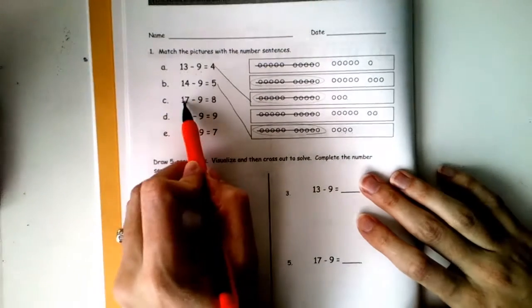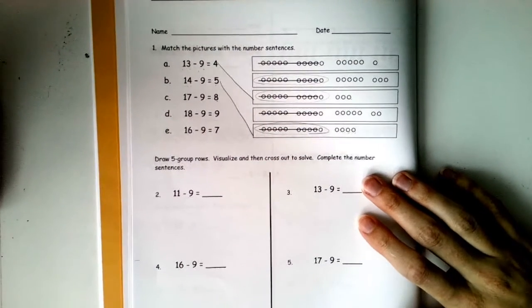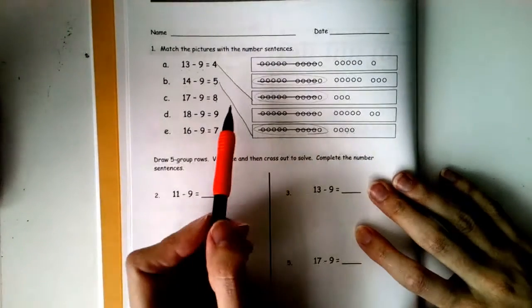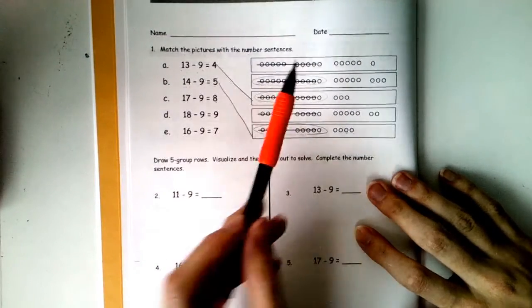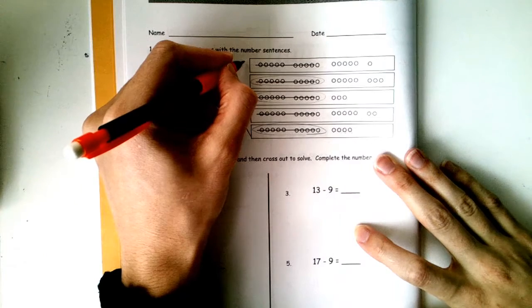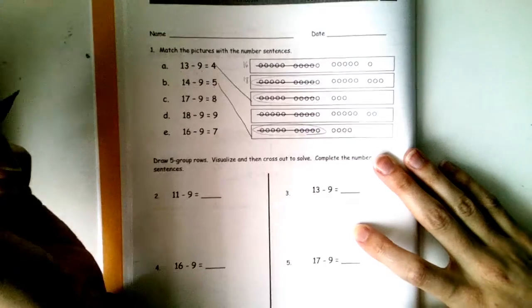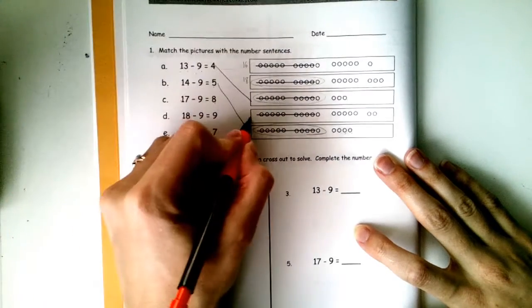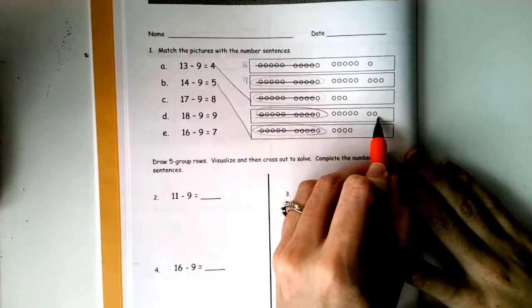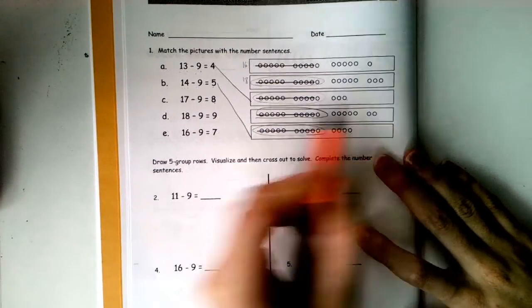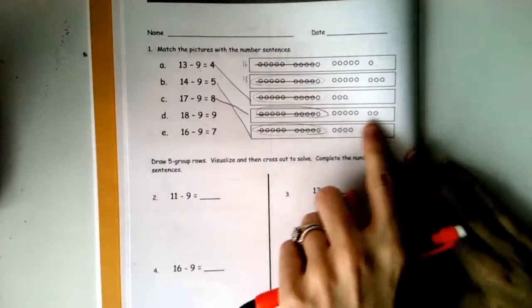Okay, let's find 17 take away 9 equals 8. Where do I have 17 circles? Well, these two we already counted. This one was 16. This one was 18. Oh, we don't need those. We need 17. So that leaves us this one. Let's see. 10, 5, 6, 7. 10 and 7 makes 17. Take away 9. Gave them 8 left.